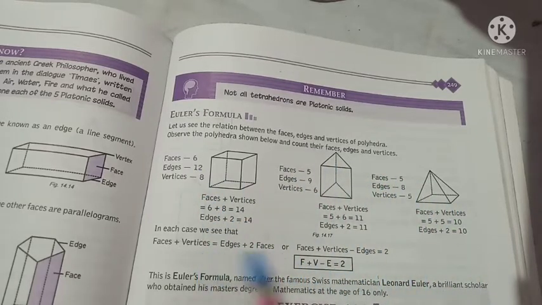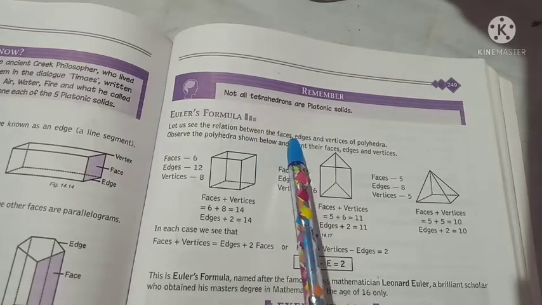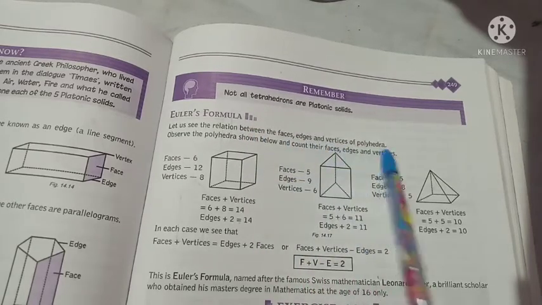There are two formulas. You can see that faces plus vertices equal to edges plus 2, or faces plus vertices minus edges equal to 2: F + V − E = 2. This is Euler's formula about the relation between the faces, edges, and vertices of polyhedrons.